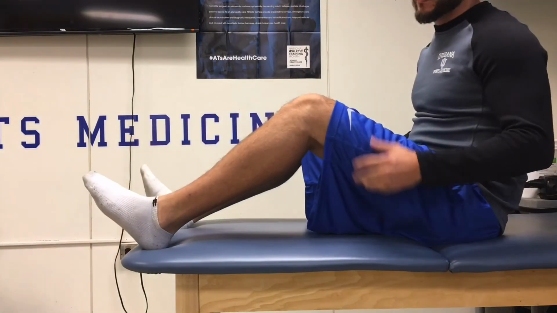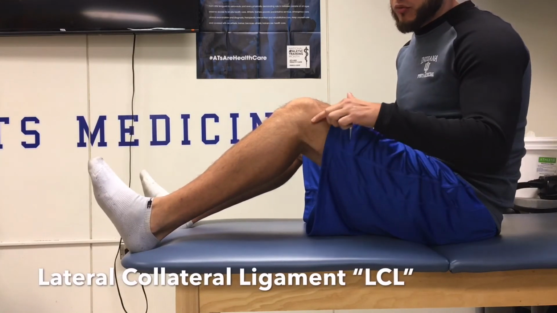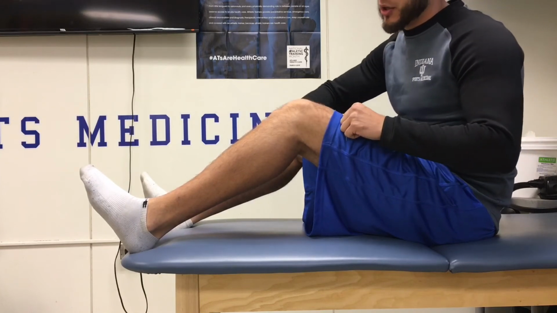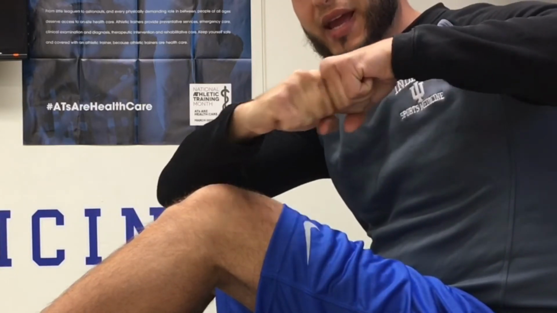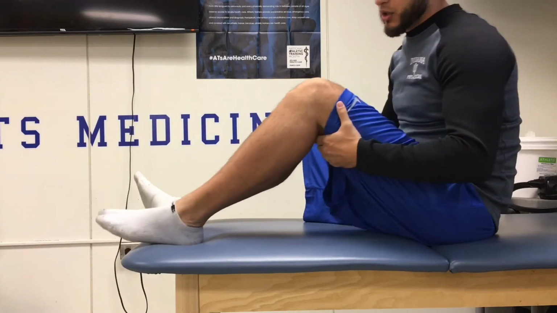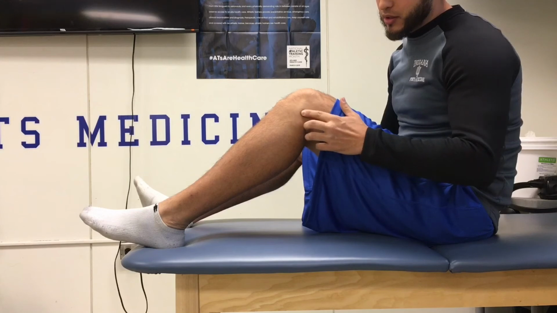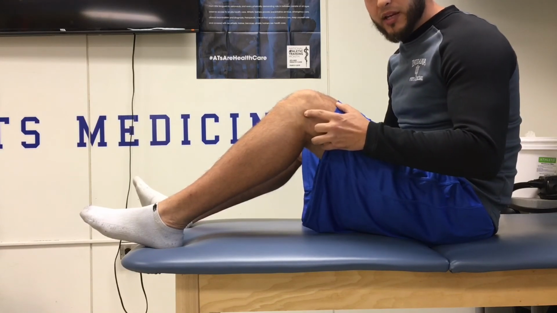LCL. This is going to do the opposite of what the MCL does. It runs along the outside of your leg, and it's going to prevent your shin bone from your femur from bending out. So again, with your knee bent up, you can find the joint line, and then you can put some pressure in there to see if you have any pain in here.